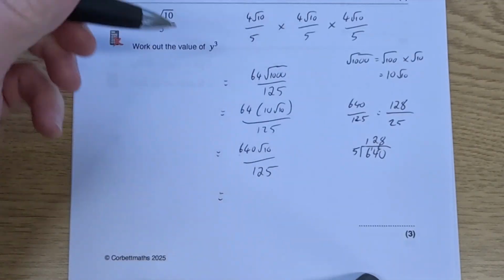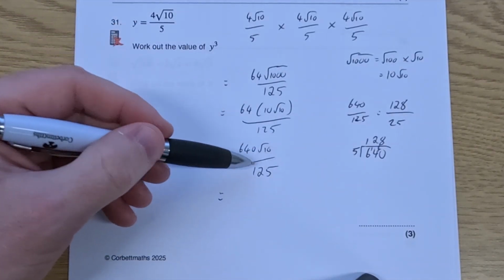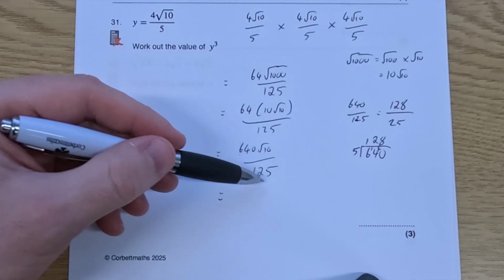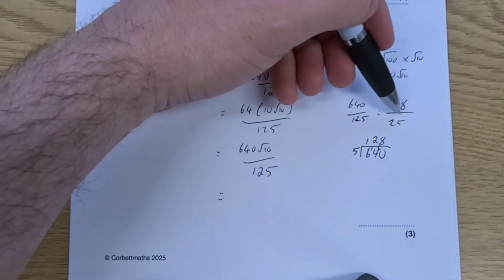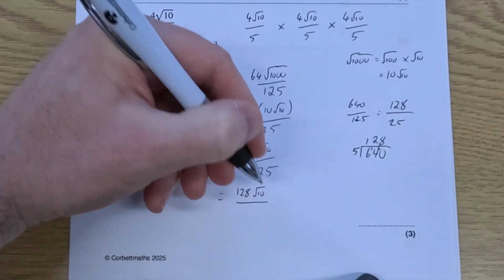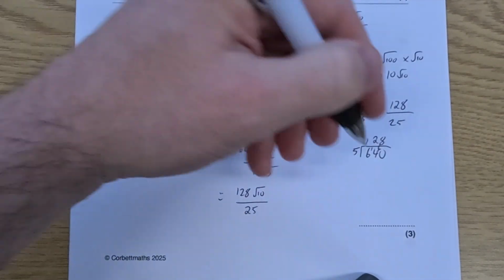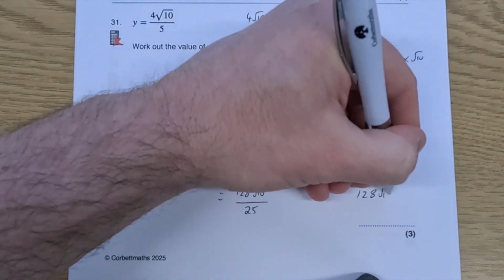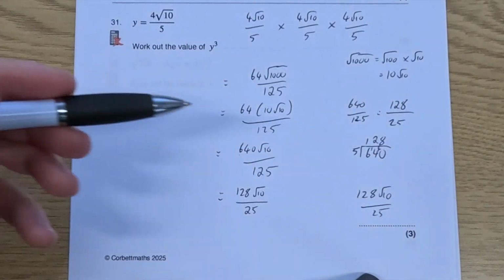So now, we had 640 root 10 over 125. If we cancel down this fraction, we get 128 over 25. So it'll be 128 lots of root 10 over 25. And that's our answer, 128 root 10 over 25. And that's the value of y cubed.